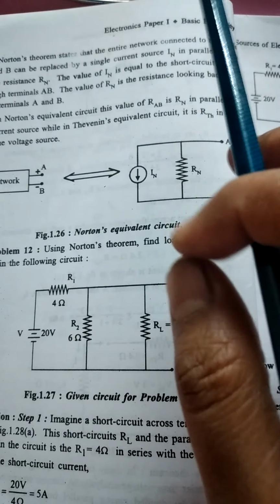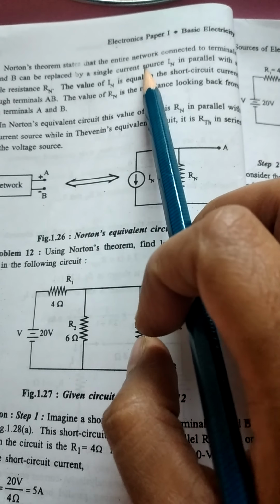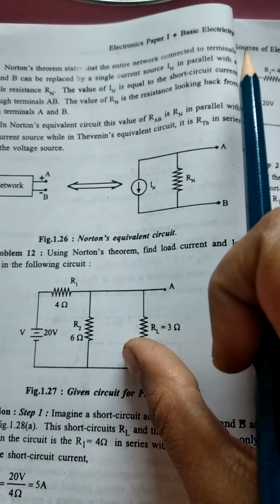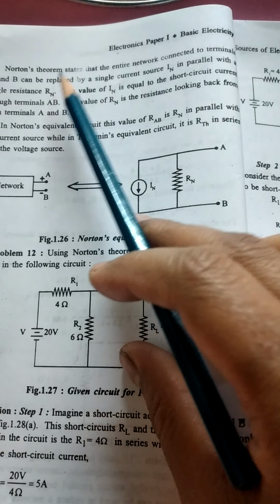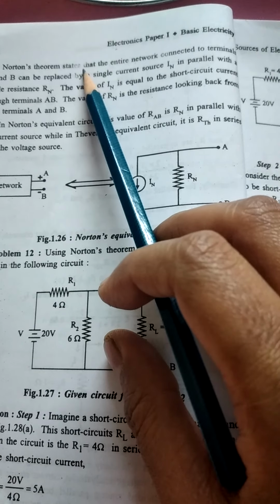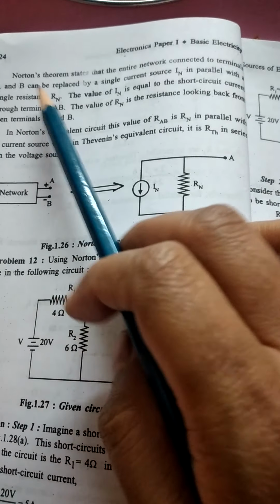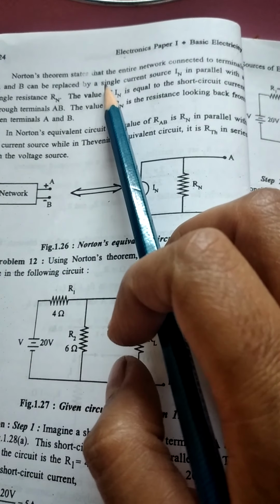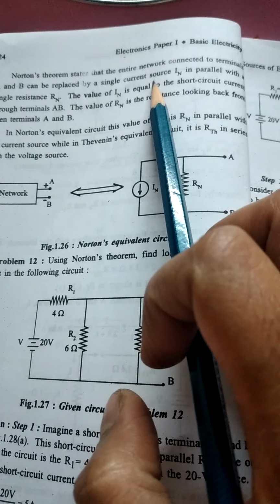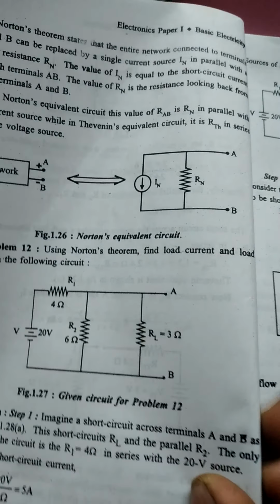In Thevenin's theorem, we can replace it with a single voltage source in series with a resistance. In Norton's theorem, the entire network connected to terminals A and B can be replaced by a single current source IN in parallel with a resistance.